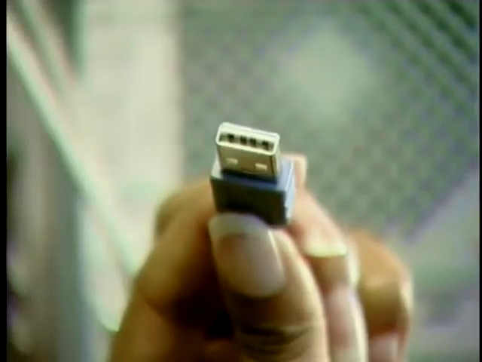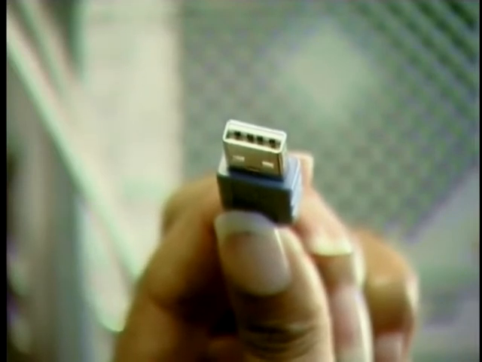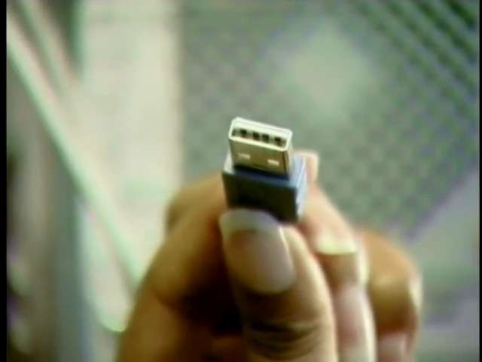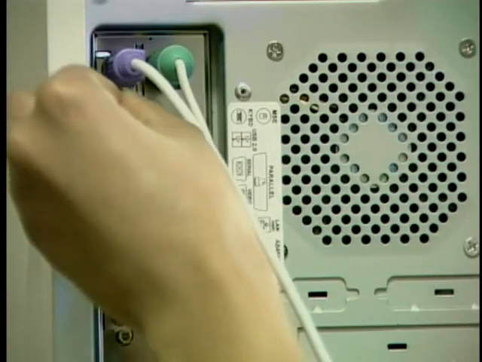This printer cable has a connector called a USB connector. It only fits into a USB port like this.